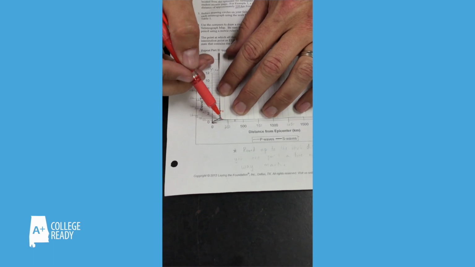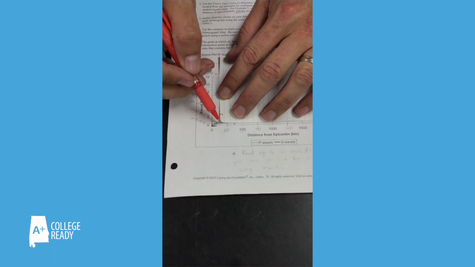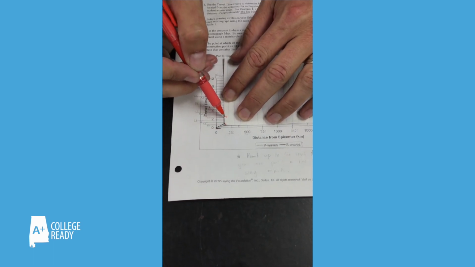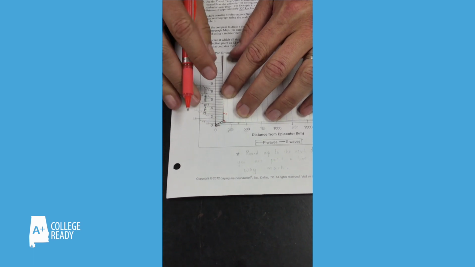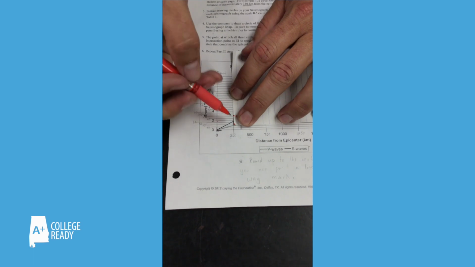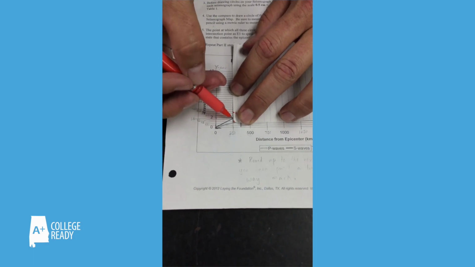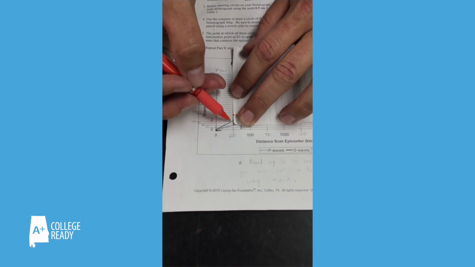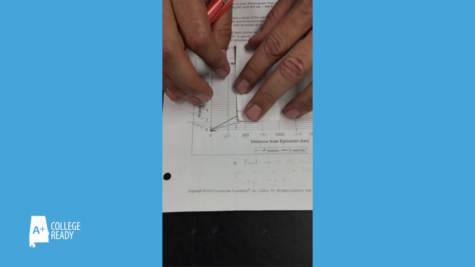This dot down here is my P wave because that's the first wave to arrive. This is the S wave, the number 1. So I'm going to keep traveling. I get to 250 from the epicenter. Is the S wave on the S wave line? Notice it's not. So I need to keep traveling.